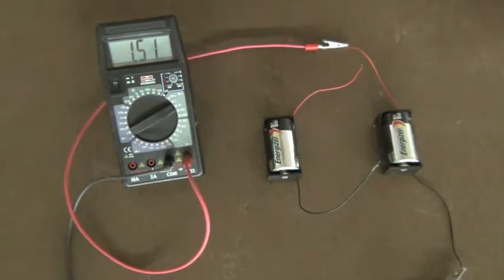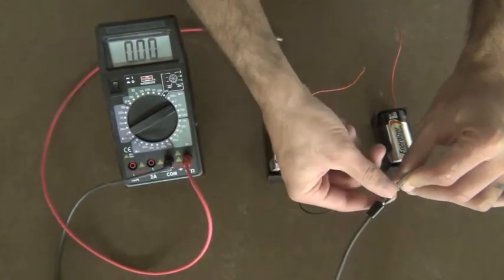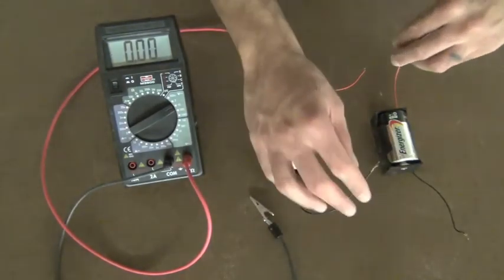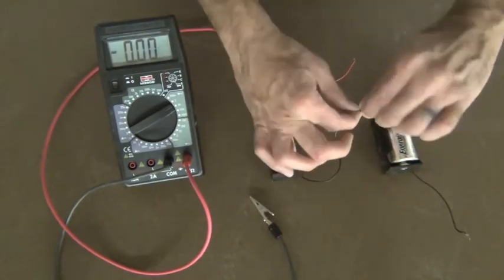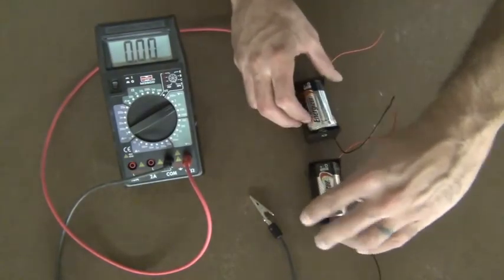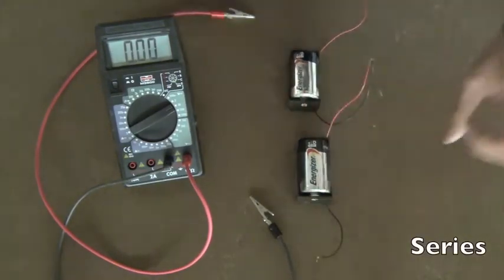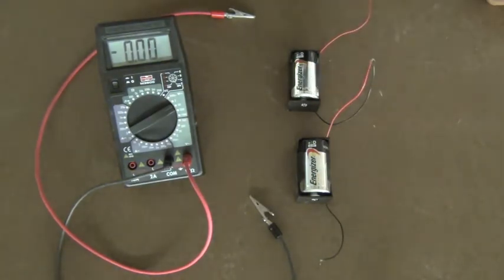So suppose I disconnect my meter here, and I were to combine these two batteries. Let's say I combine them like this. I'm going to combine the head of one battery to the tail of the other, so that I'm putting the batteries together in series. In series just means one battery right after the other. If I were to measure the voltage of this configuration of the batteries, what voltage would I get?